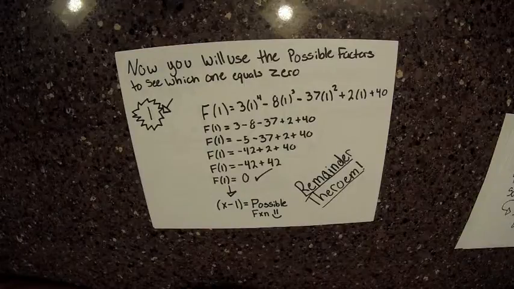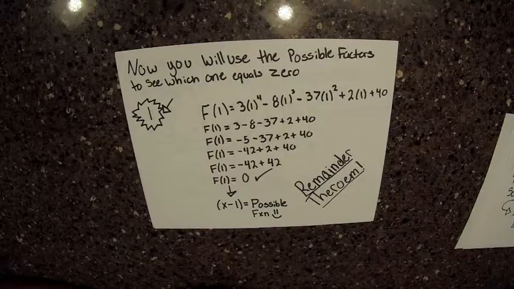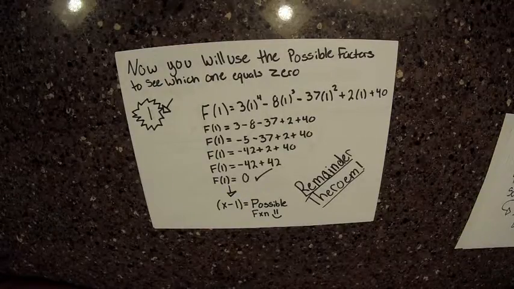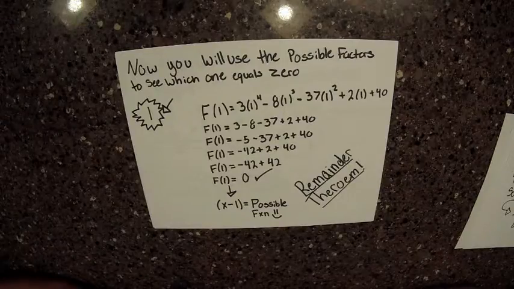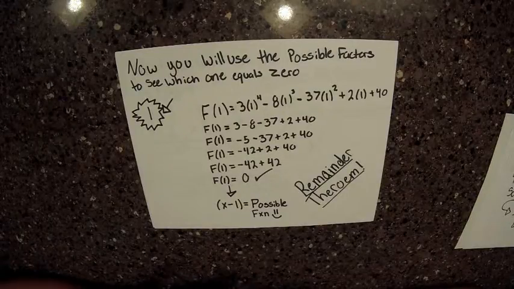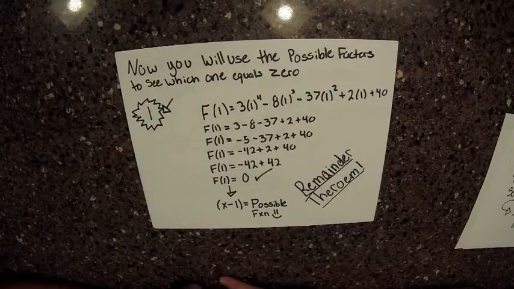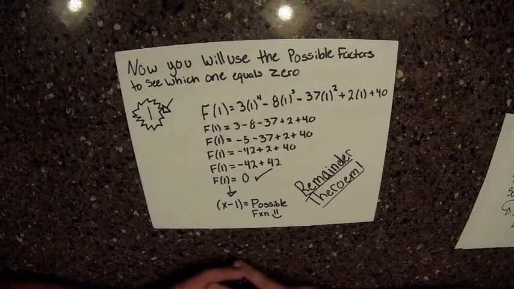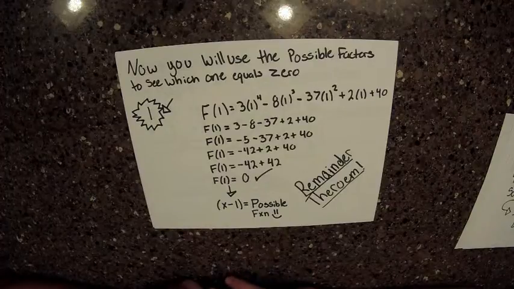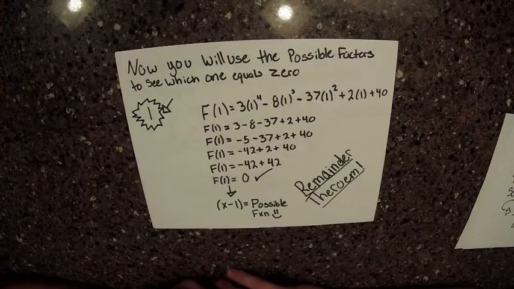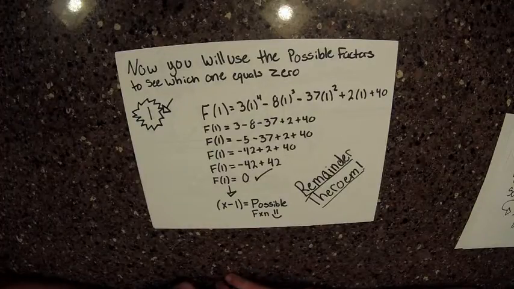Since it's plus or minus 1, I could have chosen negative 1, but instead I'm just going to choose positive 1. Now, if I plug in positive 1, the equation becomes f of 1 equals 3 times 1 to the fourth minus 8 times 1 to the third minus 37 times 1 to the second plus 2 times 1 plus 40.